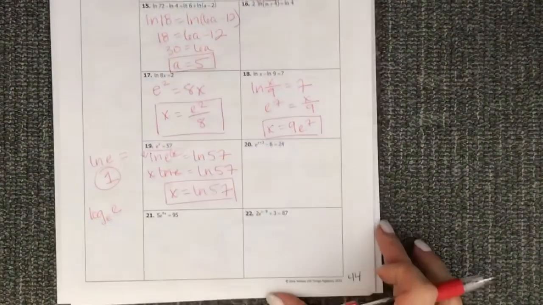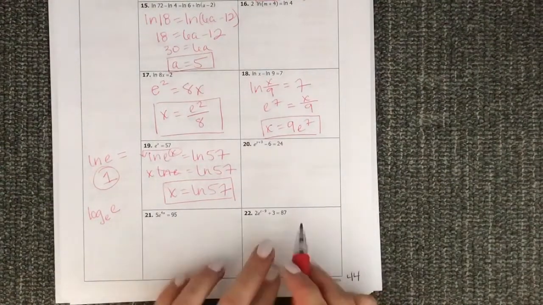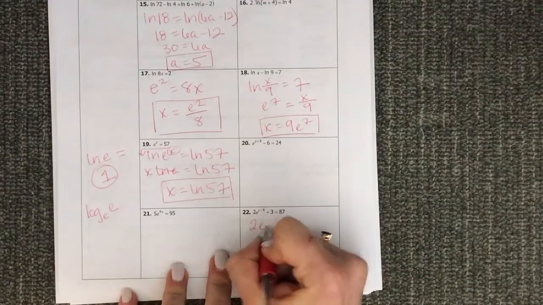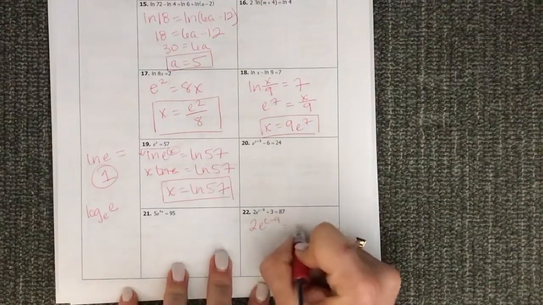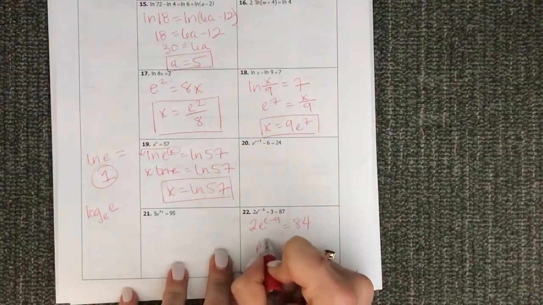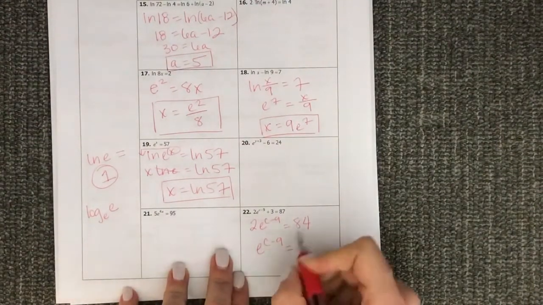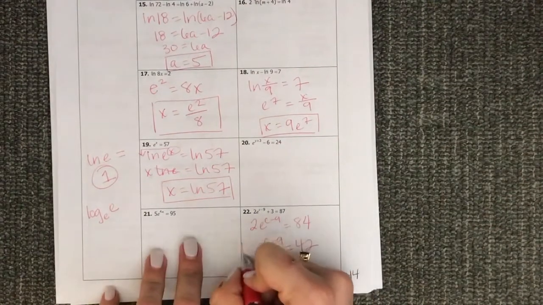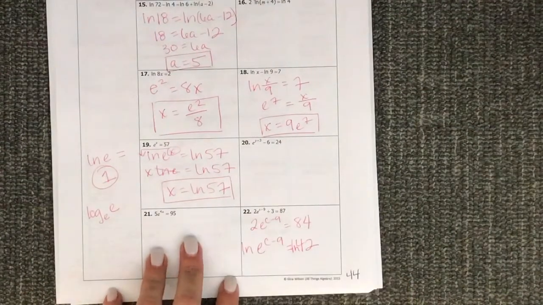Let's do 22. We need to isolate first. So first we would subtract the 3. So we'd have 2 times e to the c minus 9 equals 84. And then we would divide by the 2. e to the c minus 9 equals 42. And now we're going to take the natural log of both sides. So ln here, ln there.